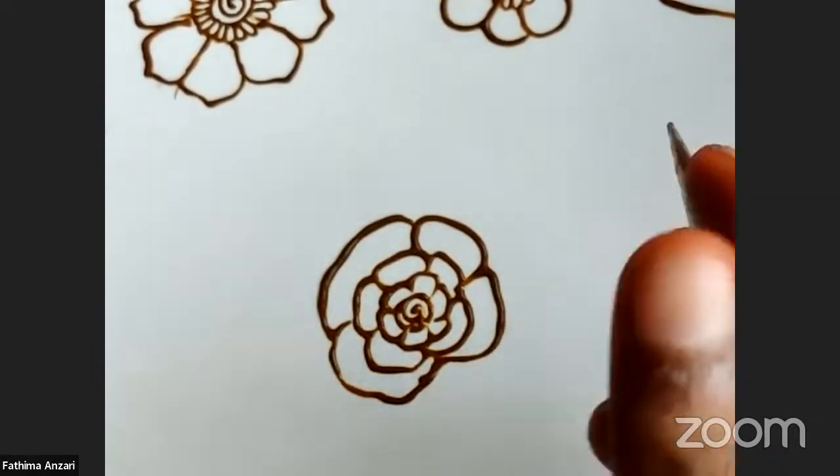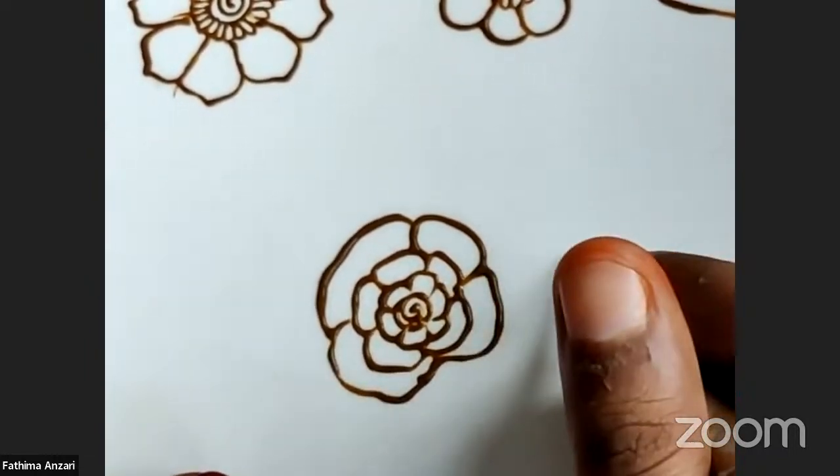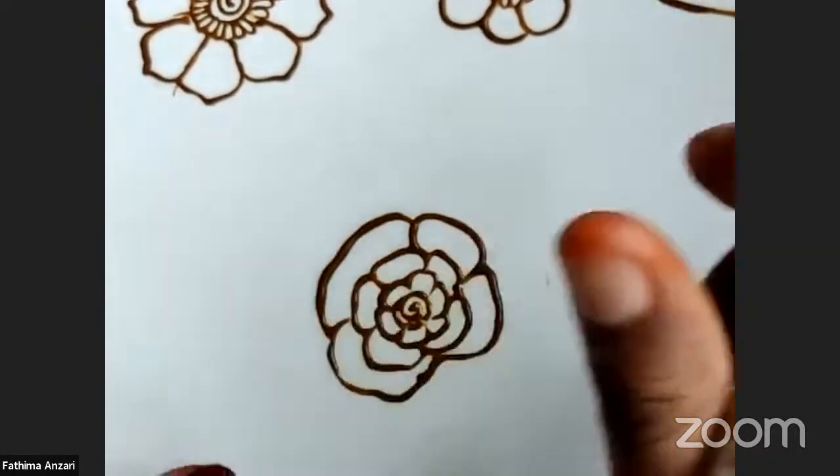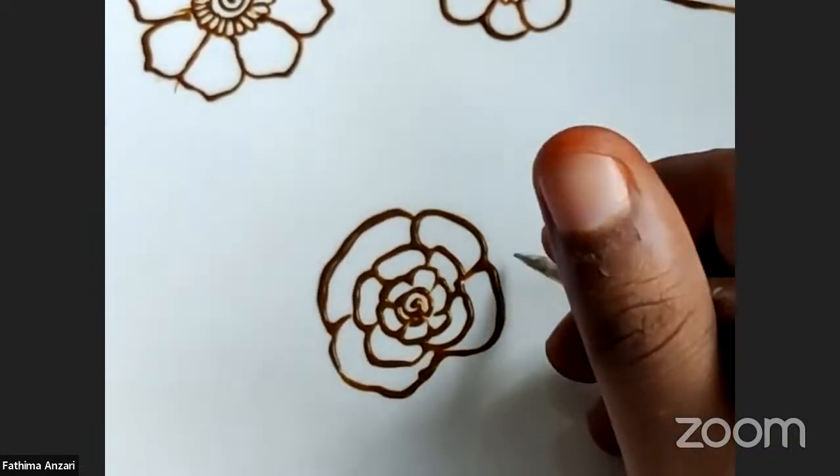This got a little messy. But that's fine. We are gonna make it as one, so we'll make it as flawless as possible as we can. So yeah. Now I'm giving the second one.